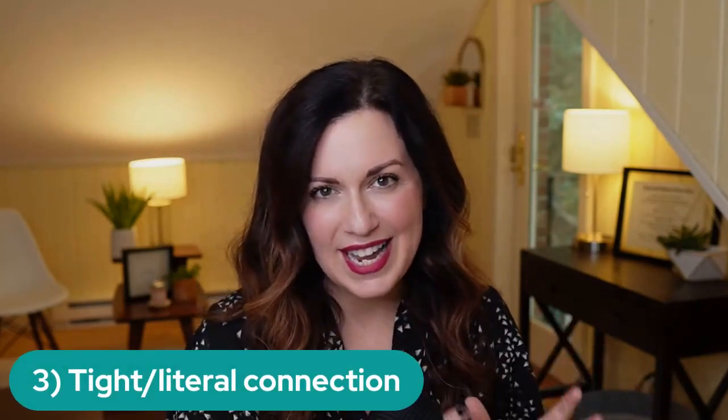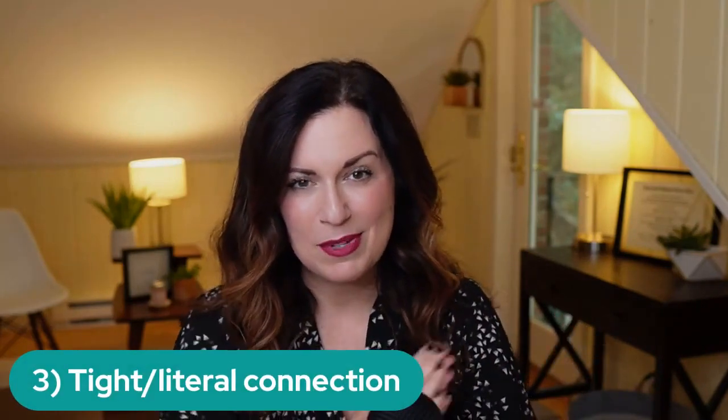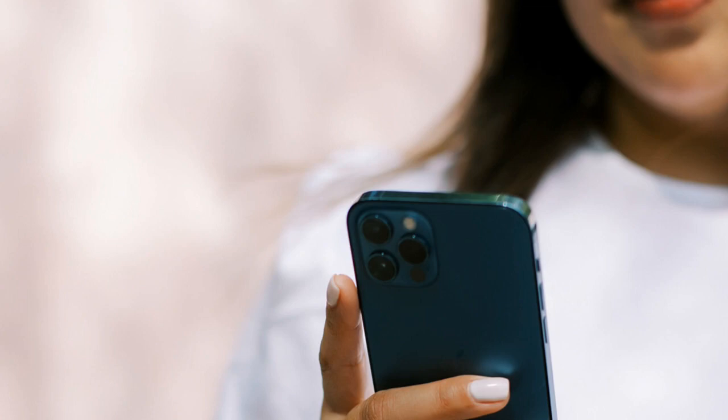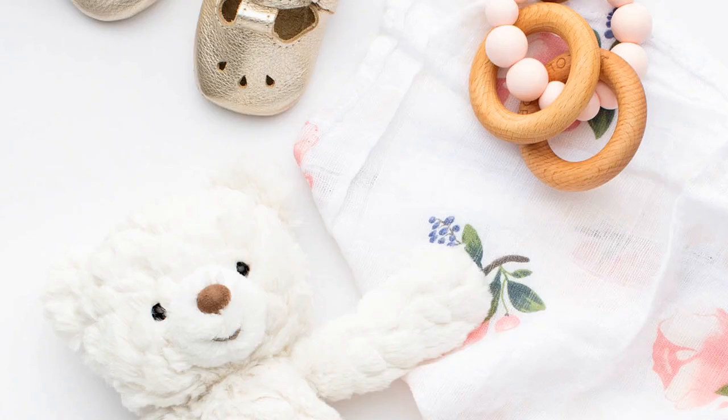And last but not least, the final approach I want to share with you is the tight or literal connection between words and images. This is where the image conveys such a clear idea that you really don't even need the copy to explain it. The copy serves more as the fleshing out of the idea that is instantly communicated with that image. So this could be an image of a laptop or a cell phone paired with an announcement of a new event that you're rolling out online, or a shot of nursery items on a page announcing your new workshop for parents in the 4th trimester.